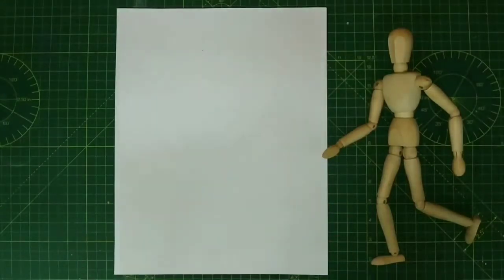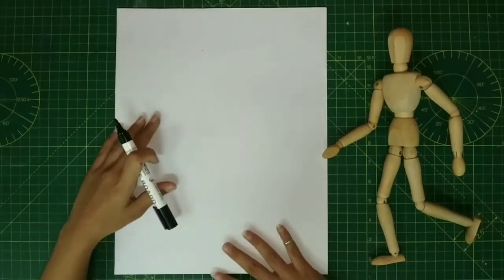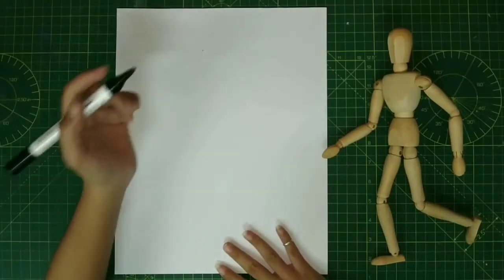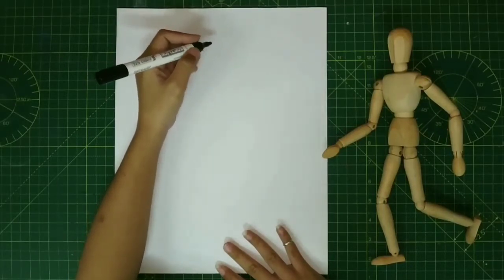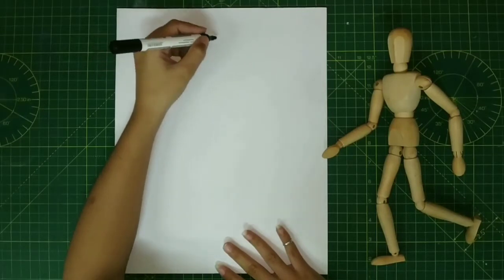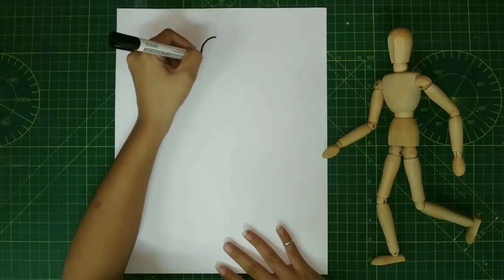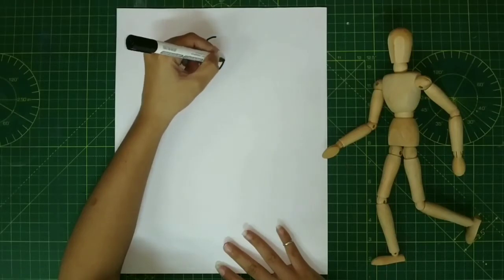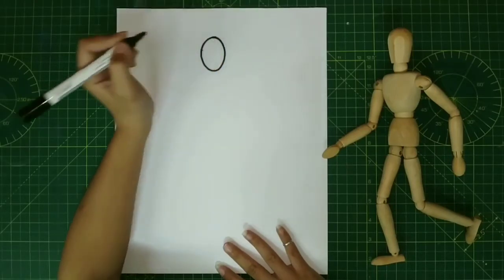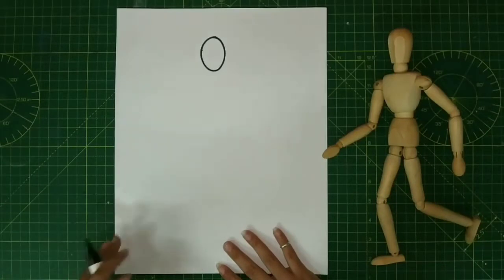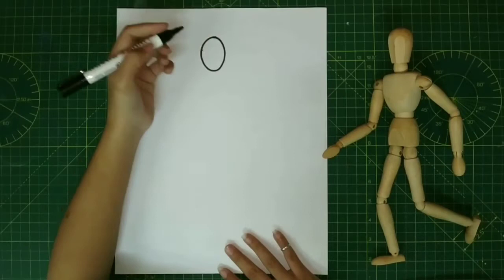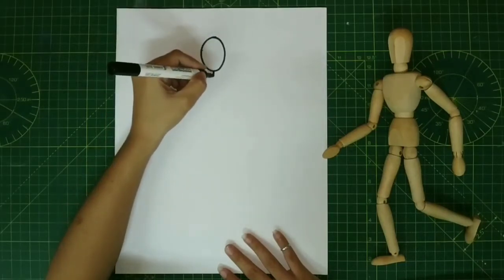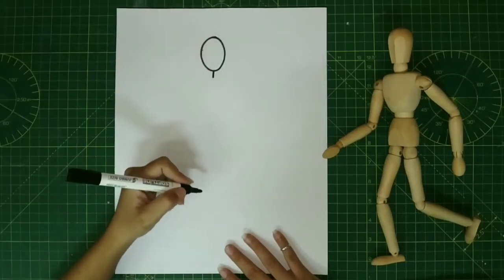Okay, so let's start. As you all know, in our previous class also we started the anatomy study through the head of the human structure, right? So today also we will start it with the head. And for the head, I don't think I have to tell you the shape which we use. It will be an oval shape, right? So here we got the head of our armature. After that we need to draw one neck, right? Here we got the neck.